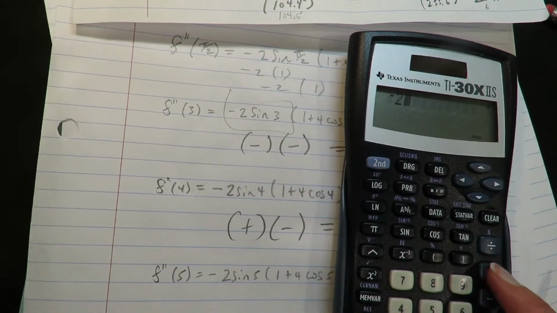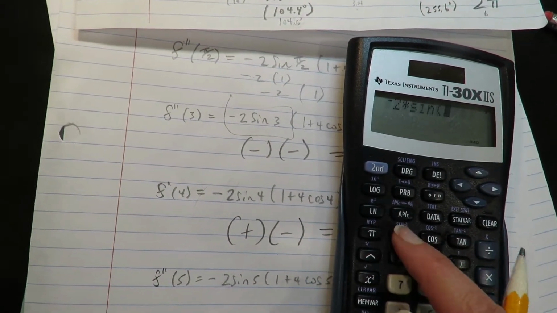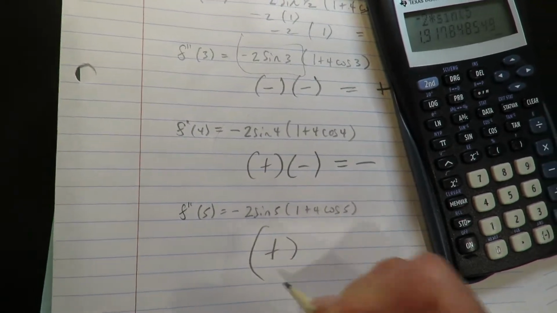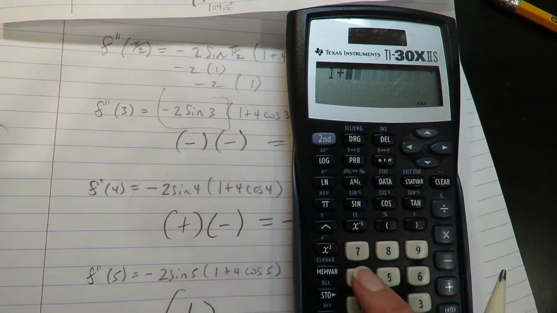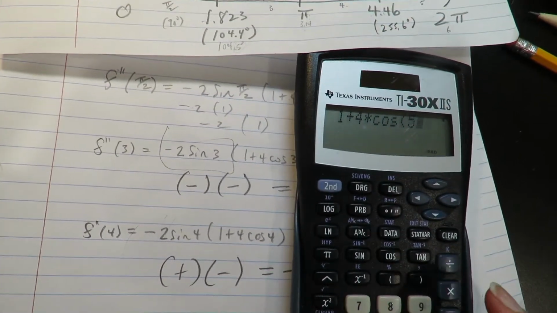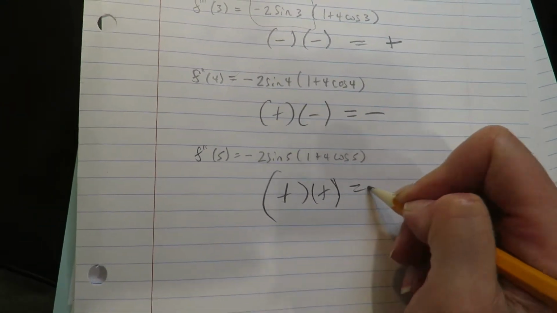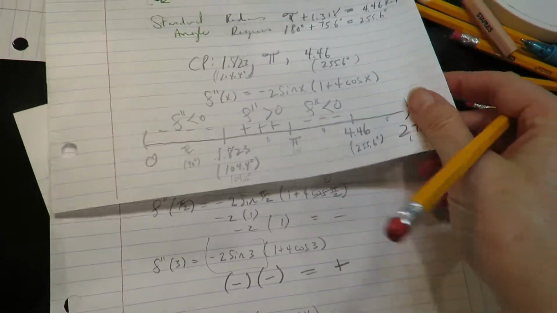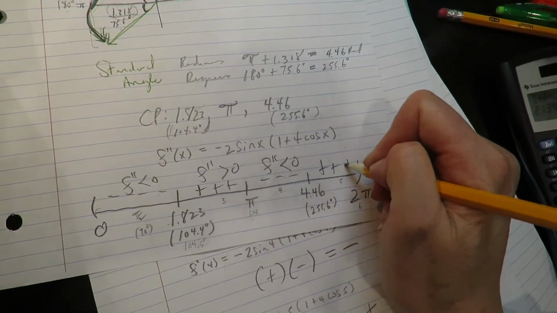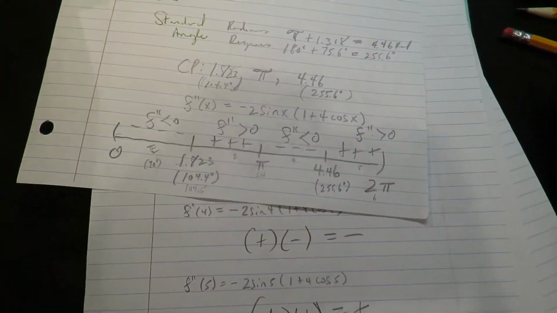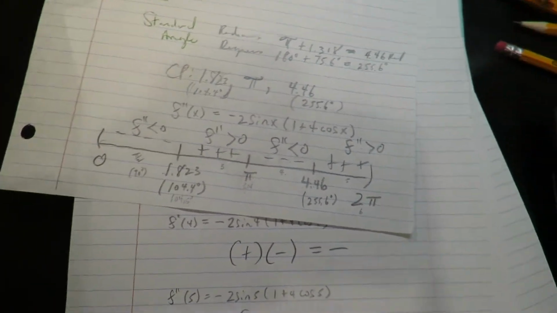Negative 2 times sine of 5 is positive. 1 plus 4 times cosine of 5 is positive. So positive times a positive is positive. So this is positive. Okay, 10 years later, we've got an answer. Sharpen that pencil. Okay.